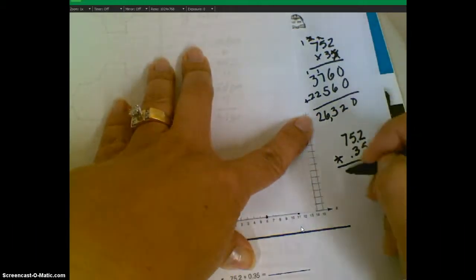Now, if you notice, I have the exact same number over here, but this time I have decimals. When you add decimals, you must line up the decimals. I'm not adding, I'm multiplying. I'm going to ignore the decimals for the moment. I'll add them in, but I'm not even going to pay attention to them. But my digits are exactly the same. I can go through the whole process, or I can just write my answer. I already know it's going to be 26320.